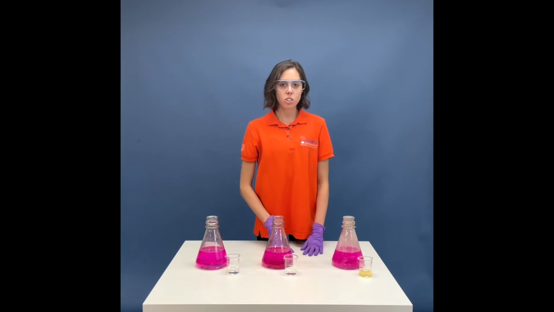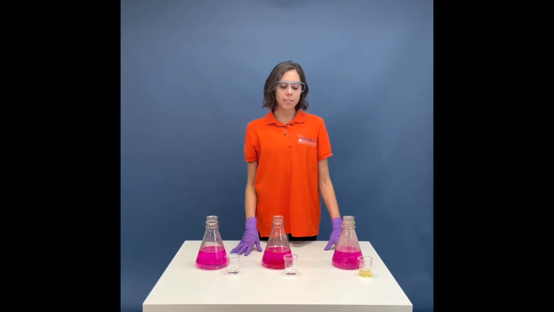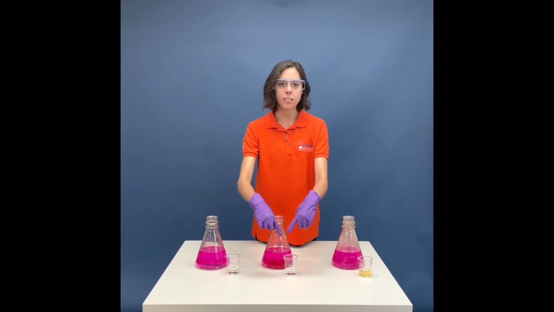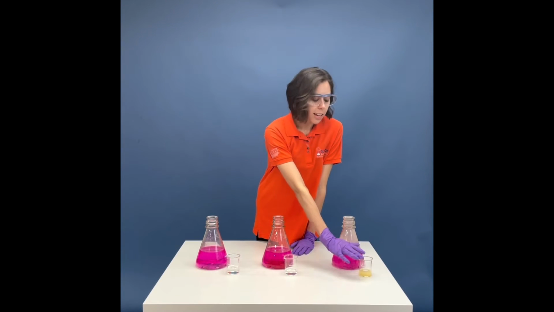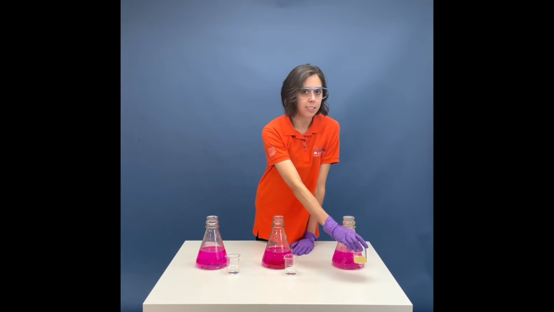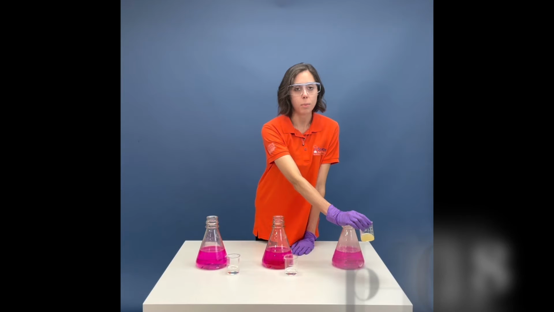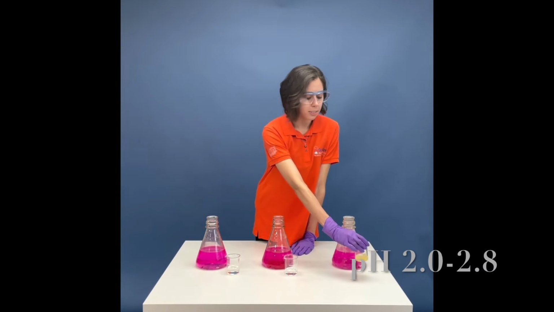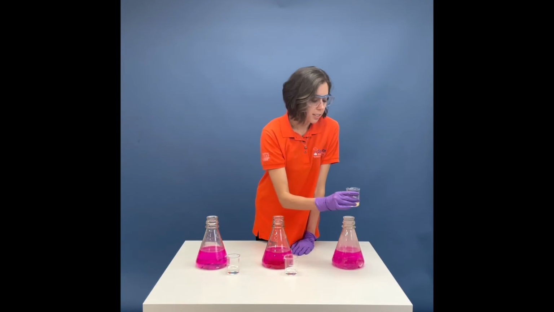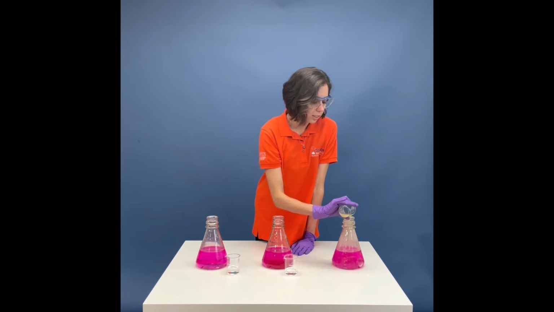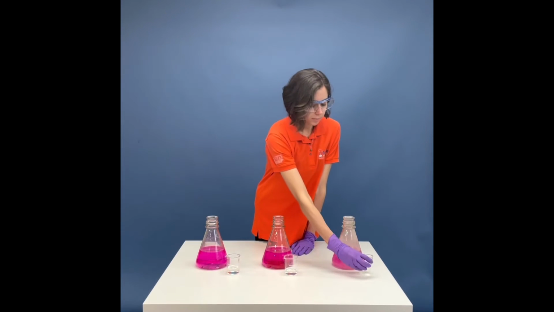So now that I want to turn these basic solutions into acids, I have 3 different acids on the table. We're going to start on this side. This side has our most acidic acid on the table, which is lime juice. The lime juice pH ranges from 2.0 to 2.8. So what I'm going to do is just add that to our basic solution here and see what happens.